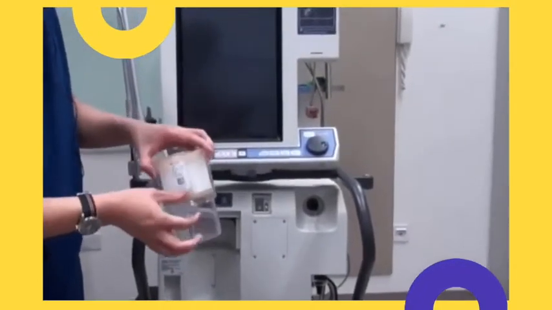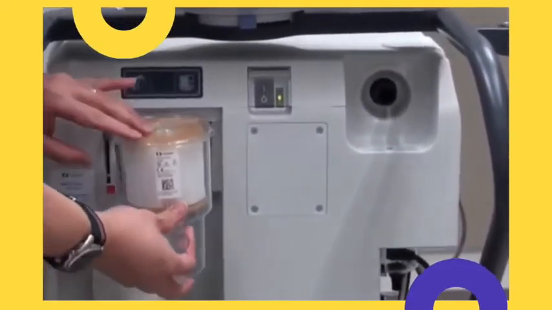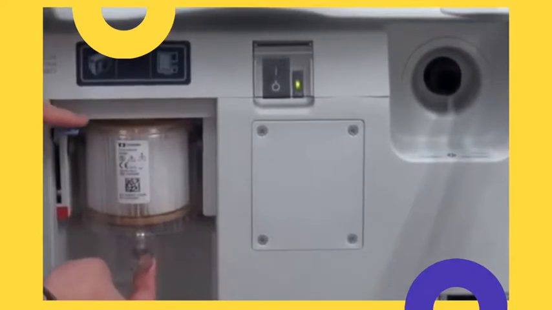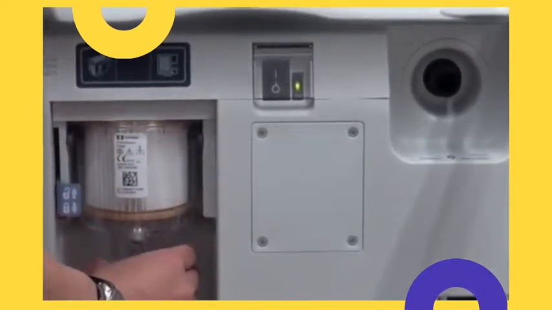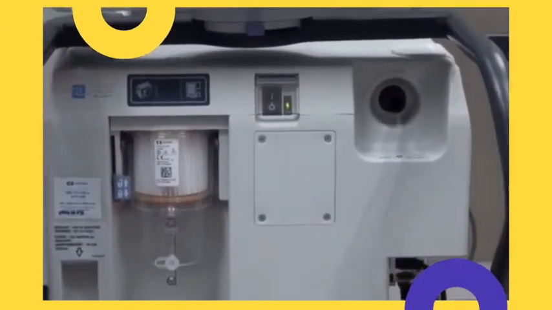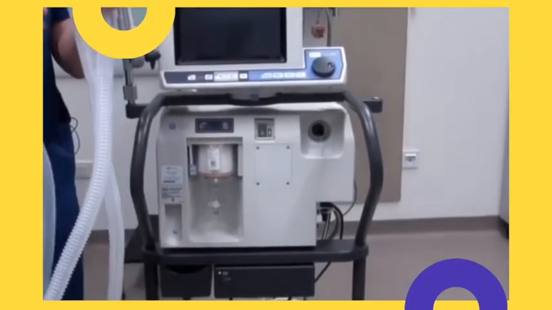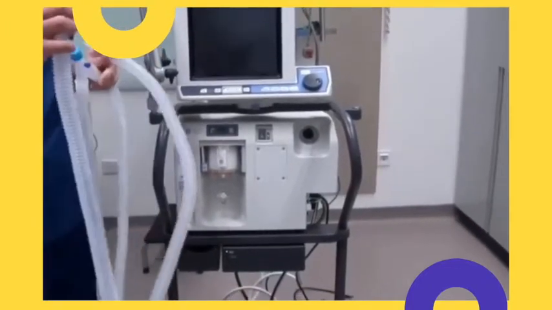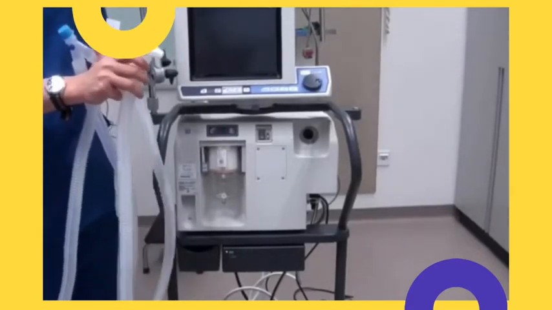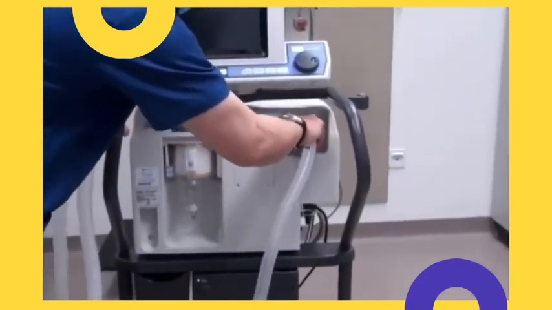Connect the expiratory filter and make sure that the filter is actually secured. Connect the inspiratory limb to the bacterial filter, then connect it to the device.